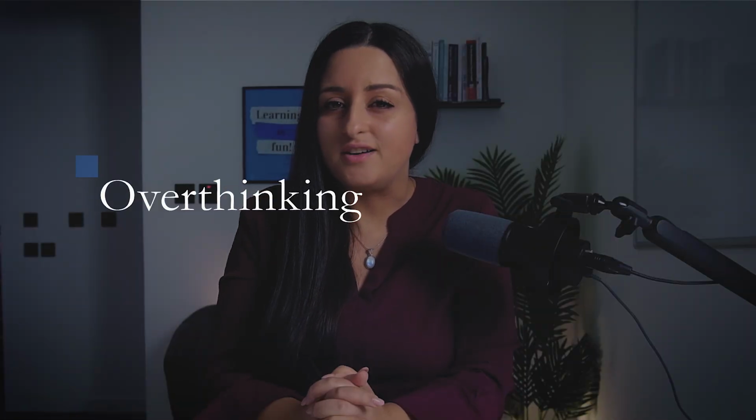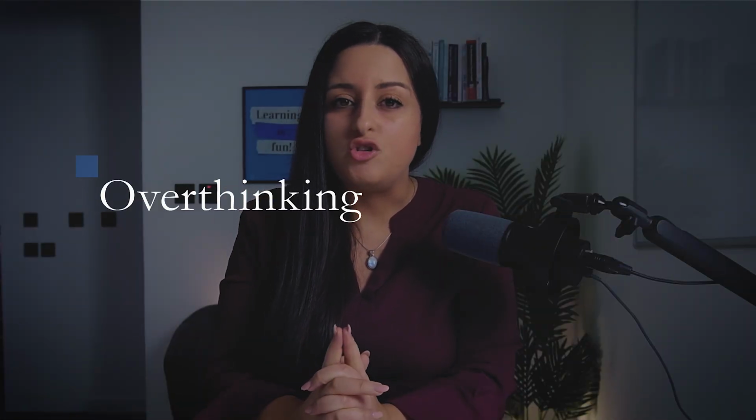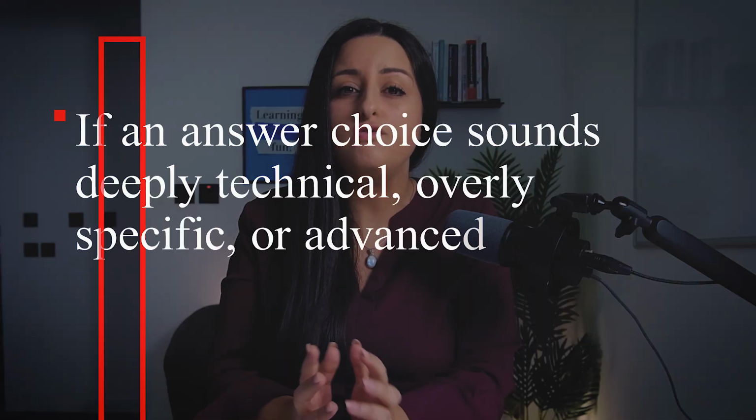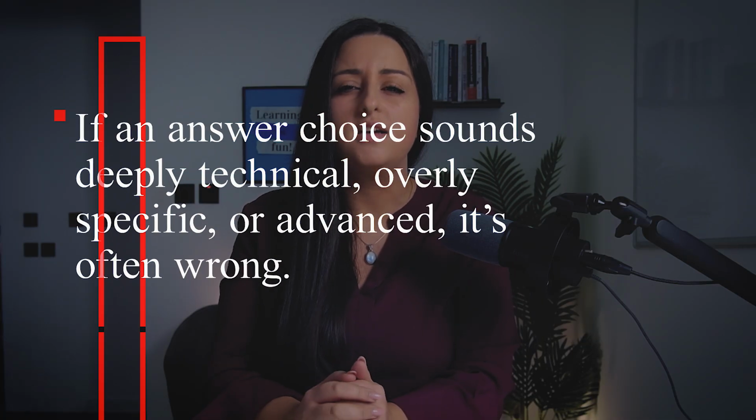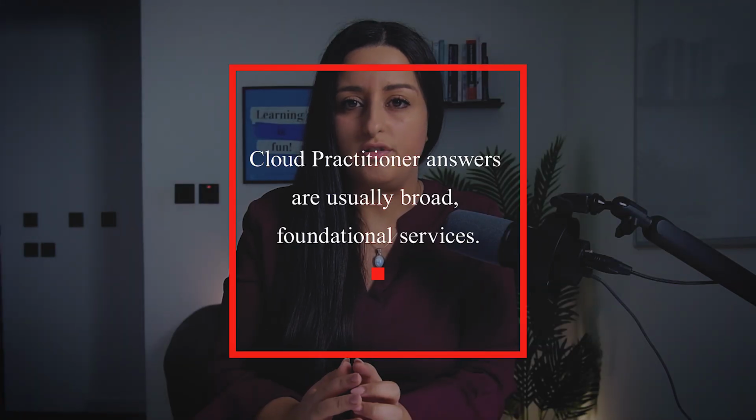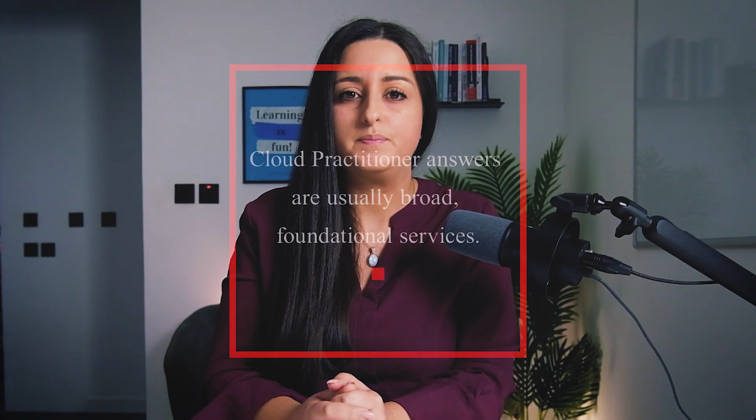Now let's talk about the common traps. So trap 1, overthinking technical depth. This exam is not solutions architect level. This level is far more basic. If an answer choice sounds deeply technical, overly specific, or advanced, it's often wrong. Cloud Practitioner answers are usually broad, foundational services.